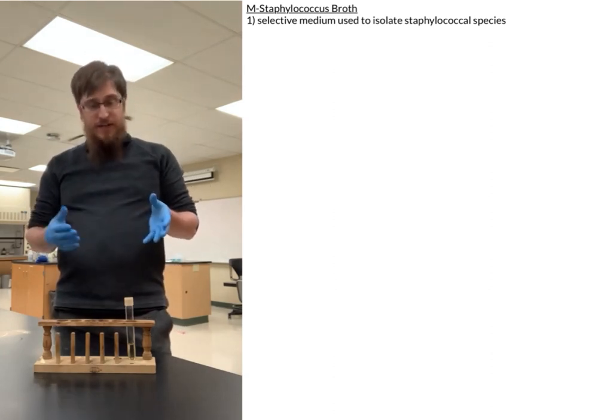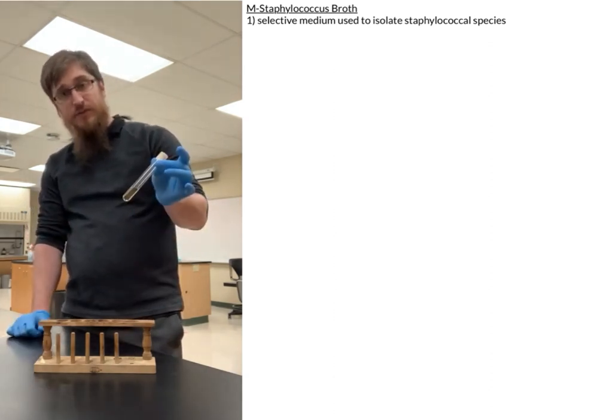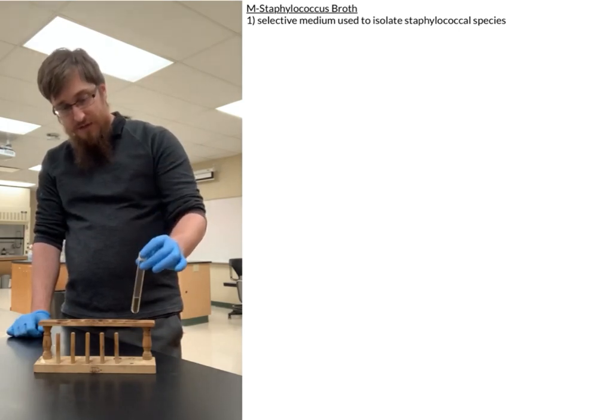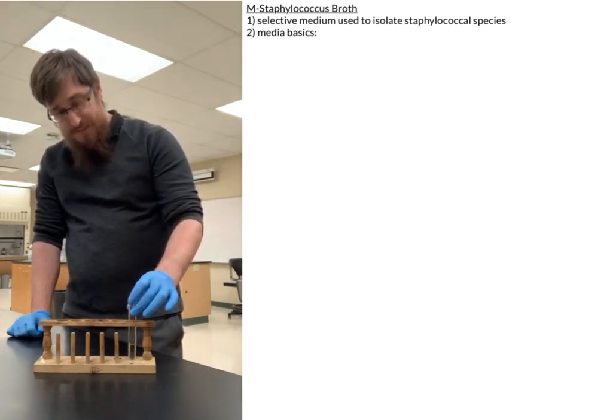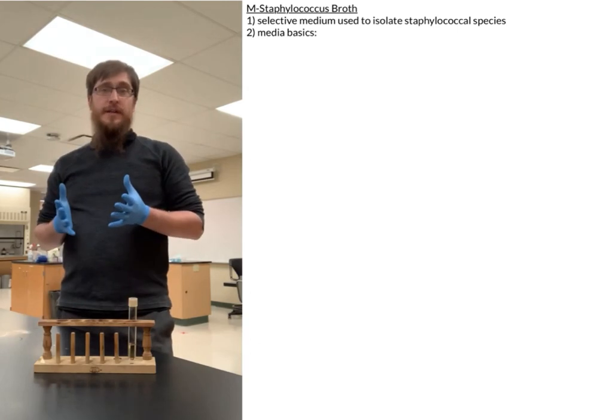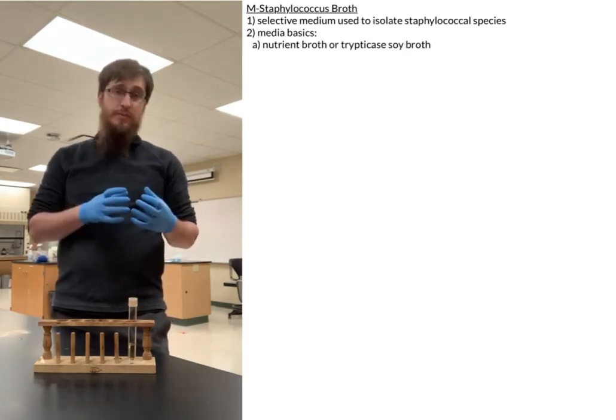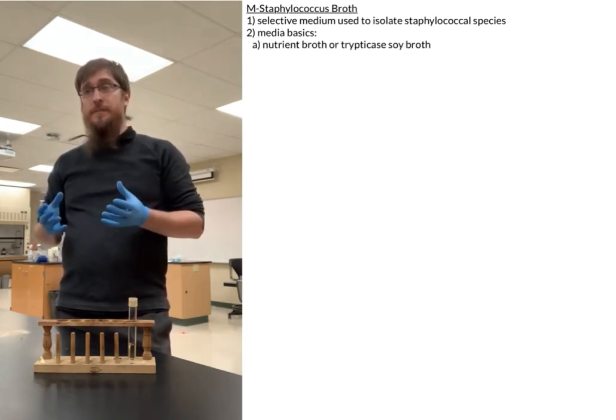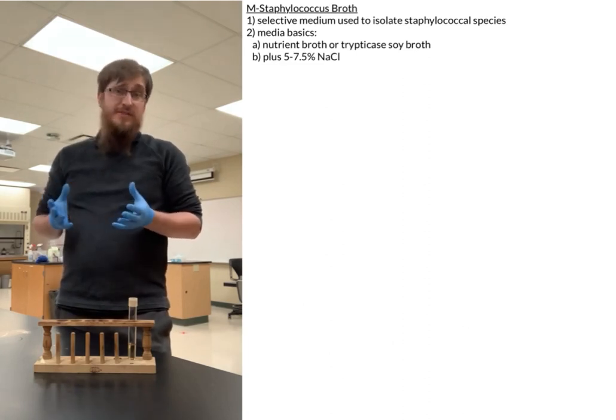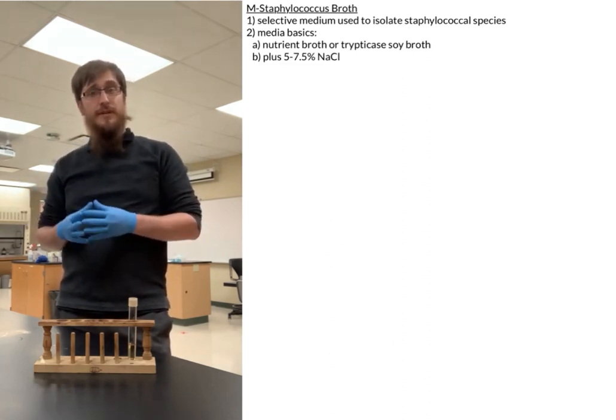And looking at the media, you might say this looks fairly similar to our basic growth media, and that's because it basically is. So M-Staphylococcal broth is where we take something like a nutrient broth or a tryptic soy broth, and we just add 5 to 7.5% sodium chloride to it.